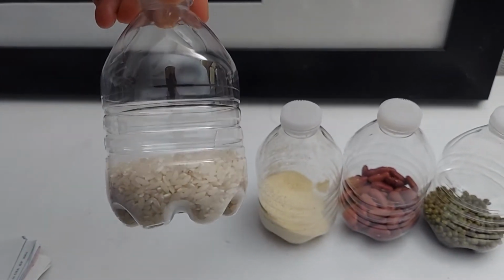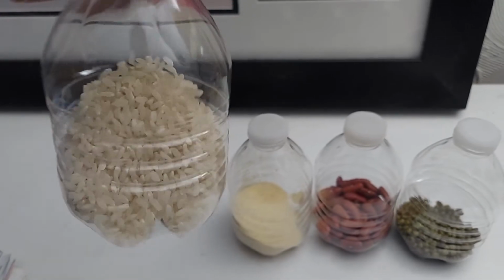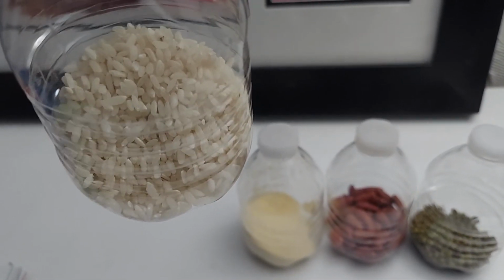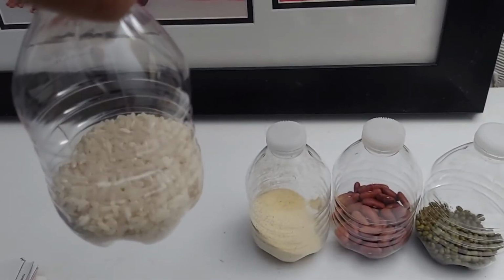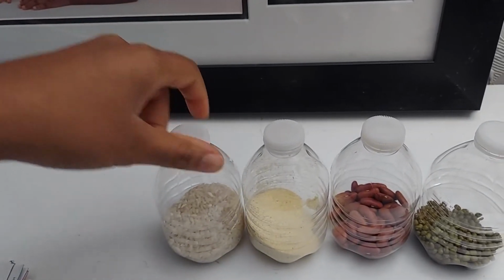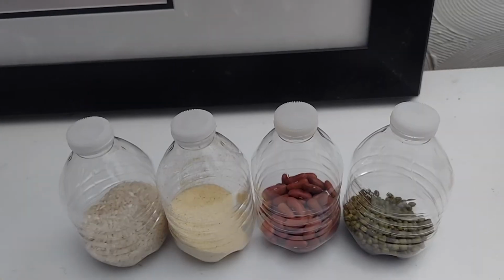How would you describe the rice in the bottle? So take a close look. Listen how it moves. Let's look at our next bottle.